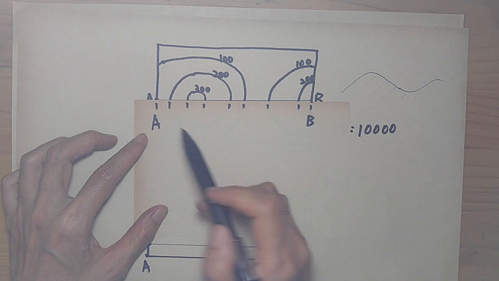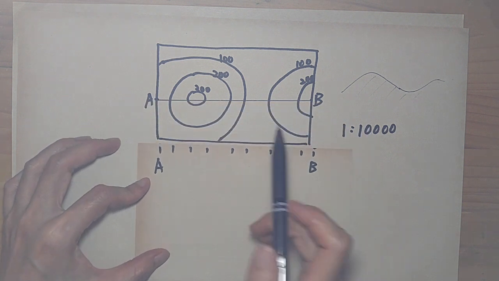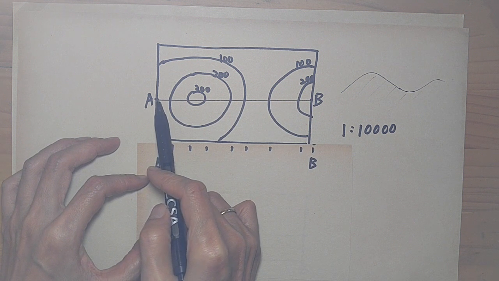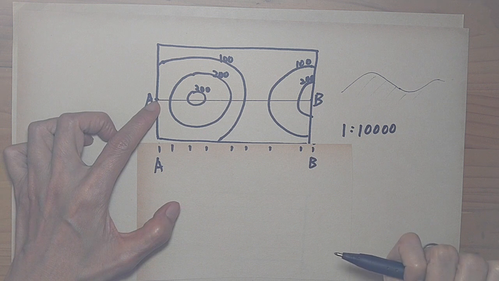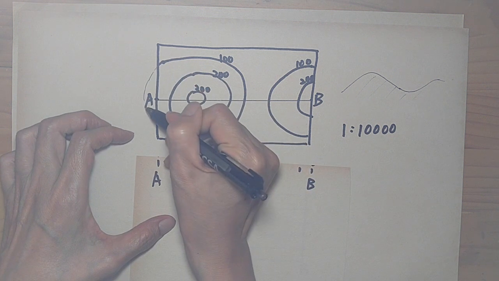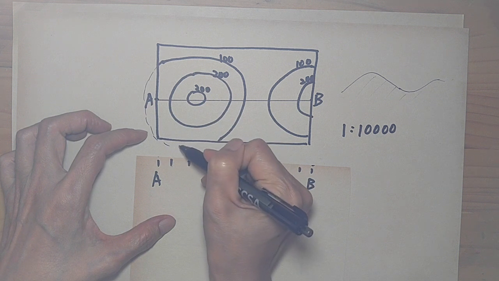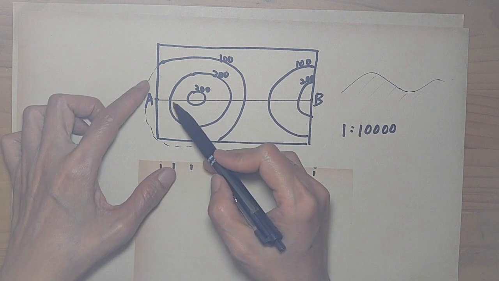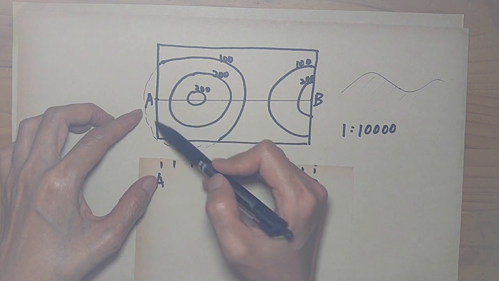Here you can look at A first. For A, this point here, what do you think the height? Actually you can complete your diagram by yourself, just like this. This line has just been cut off. It hasn't been shown to you, but you can draw it by yourself.